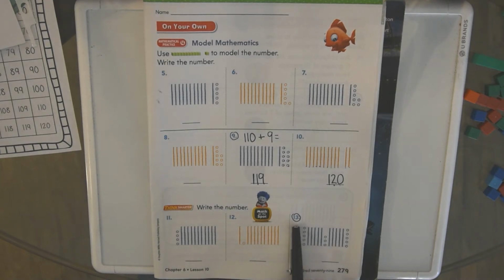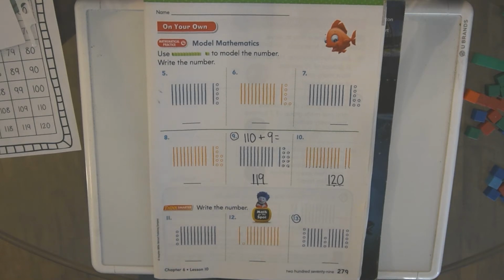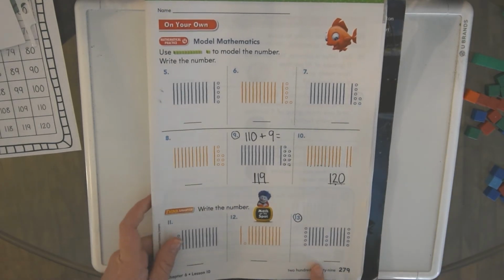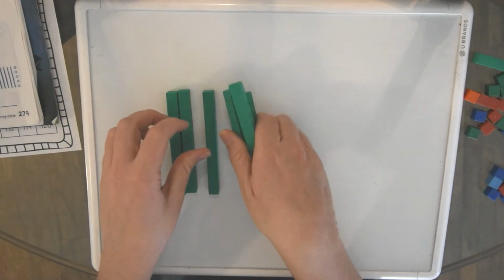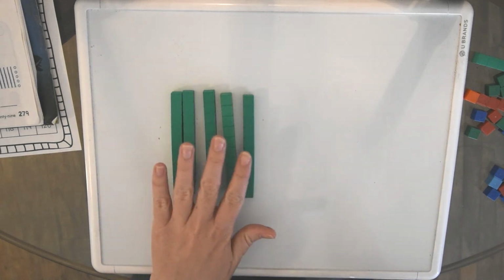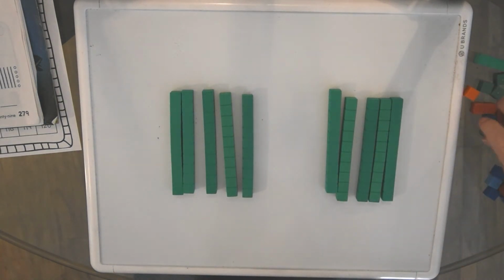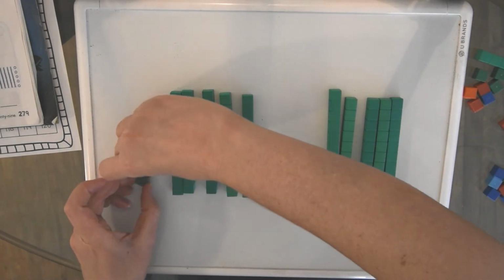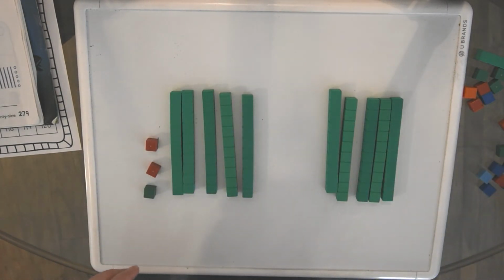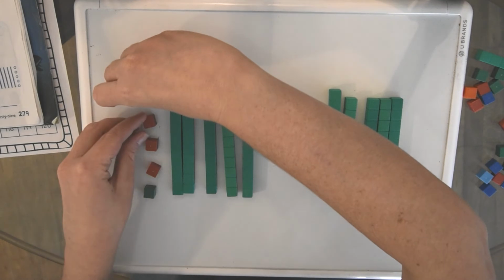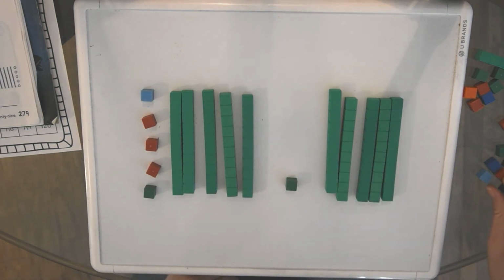Okay, so I'm going to show you how to do number 13, and I'm going to model it on my board. So in the picture, it shows 5 10s on this side and 5 more 10s on this side. It shows 5 1s, 1, 2, 3, 4, 5. It shows 3 more 1s in the middle.